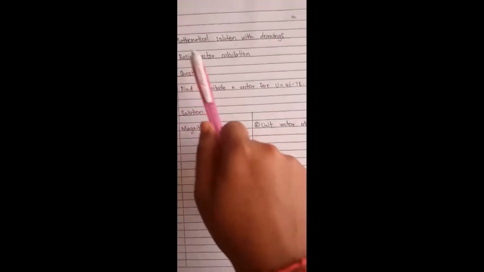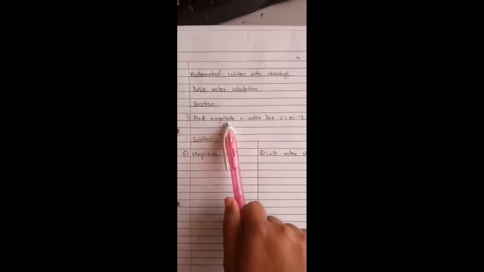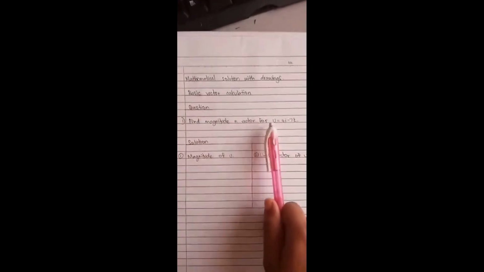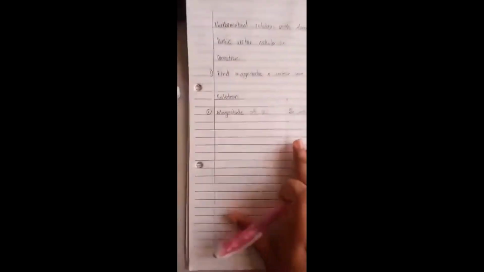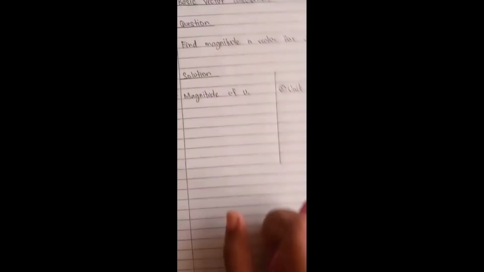The title of the example question that I am going to present is Basic Vector Calculation. The question is, find the magnitude and unit vector for u equal to 4i minus 7k. First, I am going to show the solution for the magnitude of u.